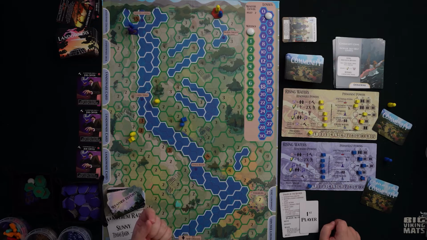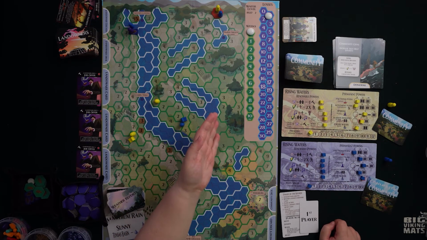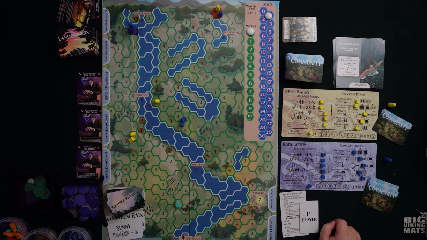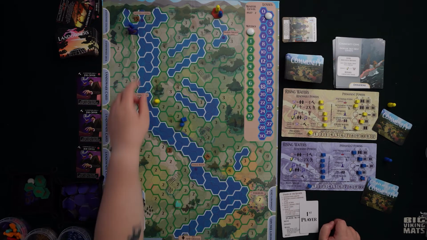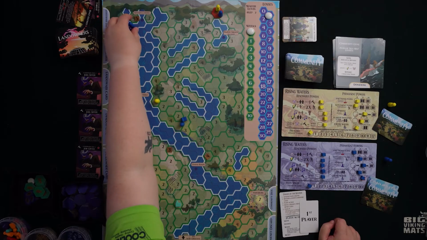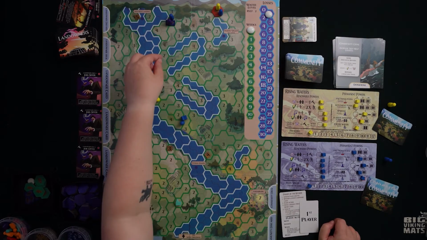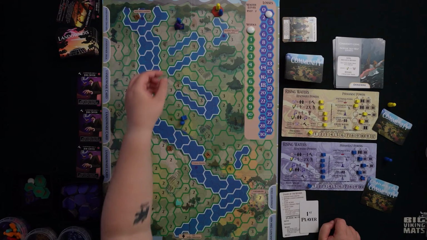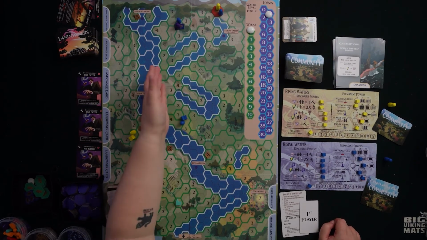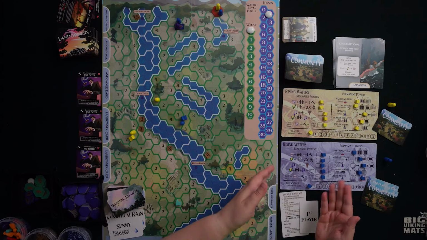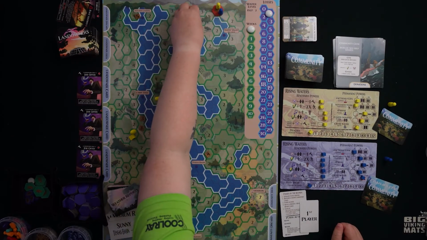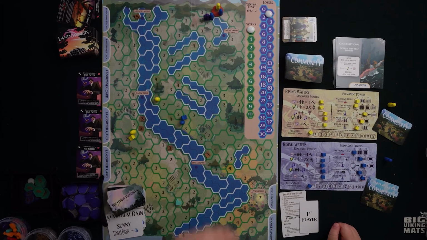Then on a future turn, we could essentially escort the survivor pawn to the camp. So if we were going to move over, it would probably take a couple of turns. So blue can go 1, 2, 3, 4. And then if we want to do another movement action, we could go 1, 2, 3, 4.